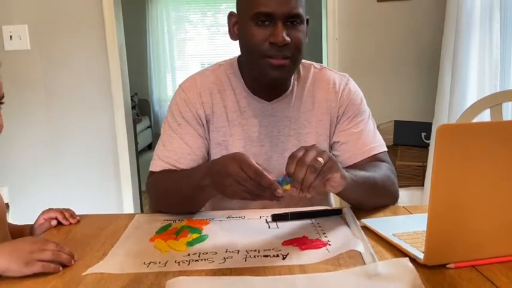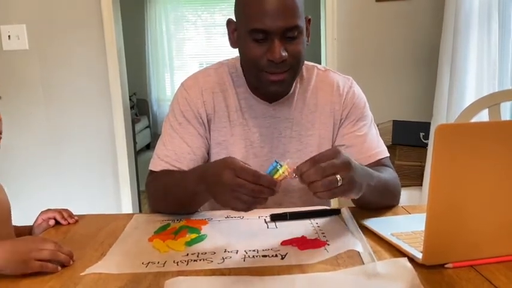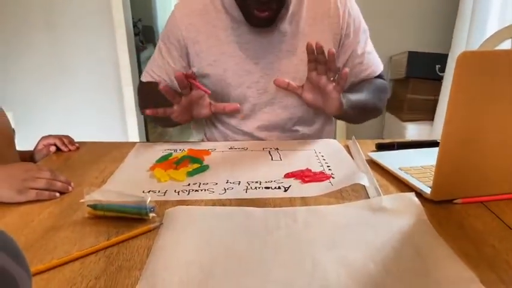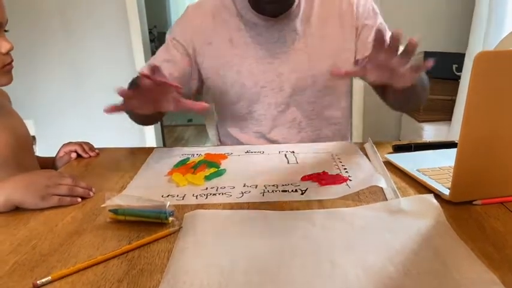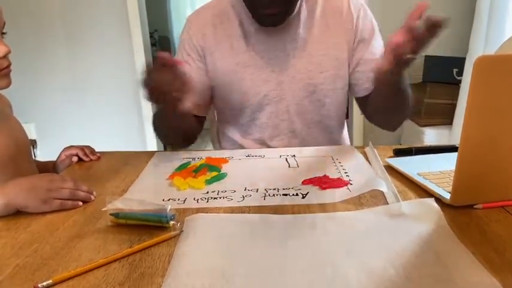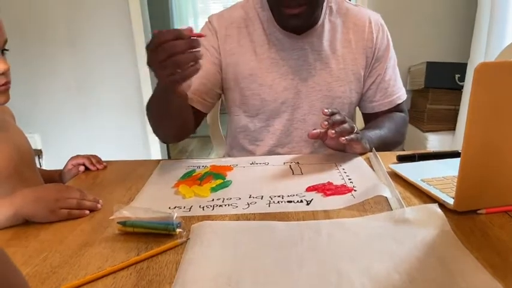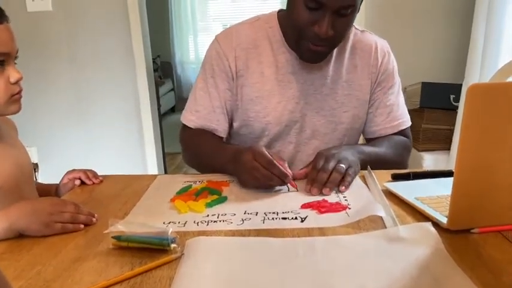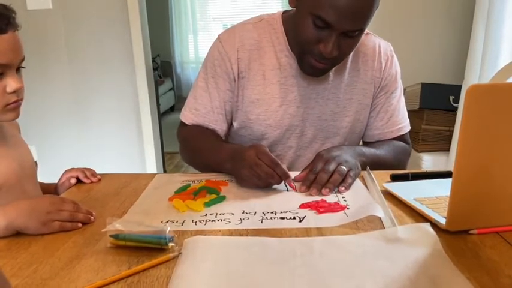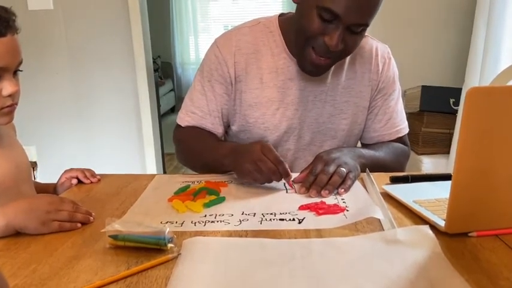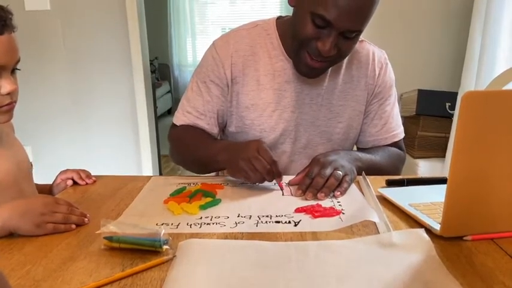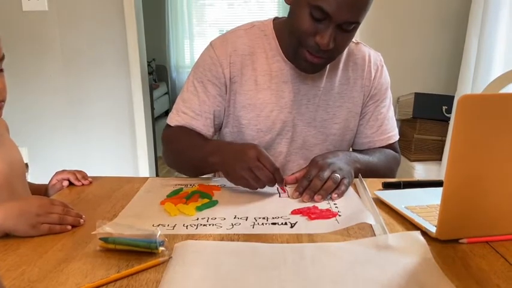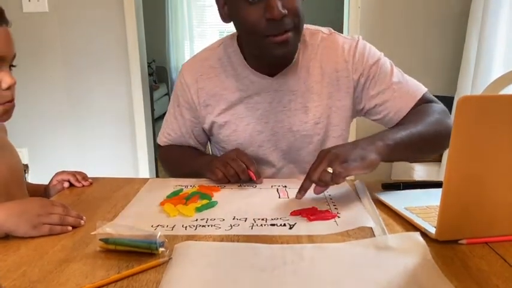You don't have to use colors, but anything that will help you show or demonstrate your data clearly, you should use. So I'm gonna use these different colors for my bar graph. I'm using red, and I'm gonna color in red here. Now on the wax paper, I'm seeing that it's not really catching on, but nonetheless. So here's red, and it goes all the way up to the number 3.